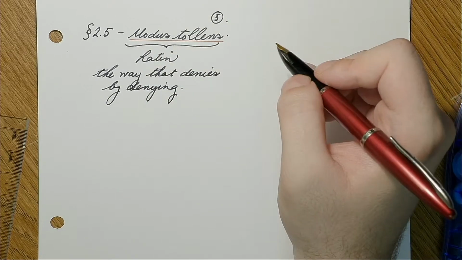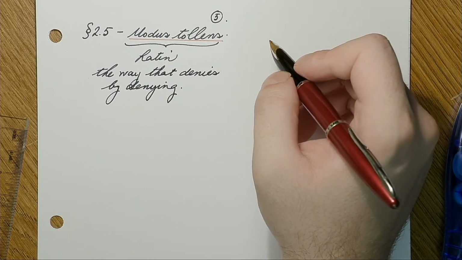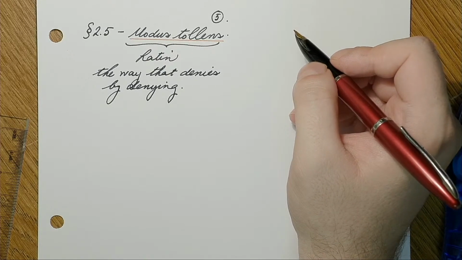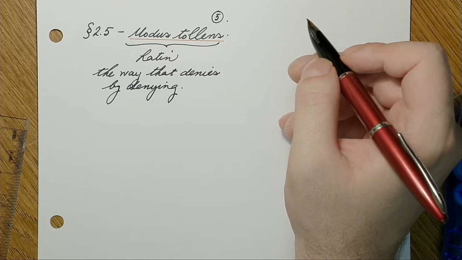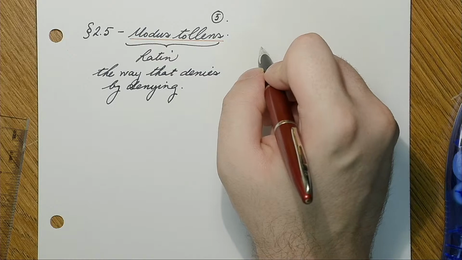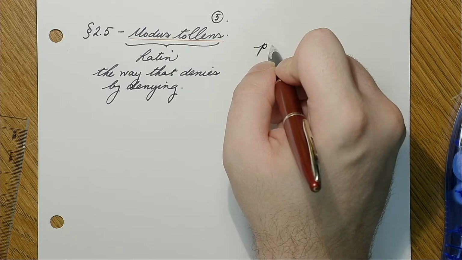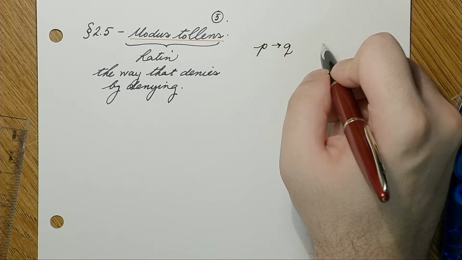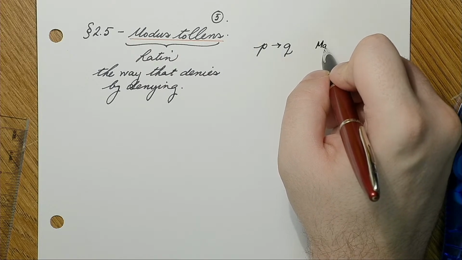So what does this argument look like? We start off with that same implication again. So we have P implies Q. So there's the major premise.